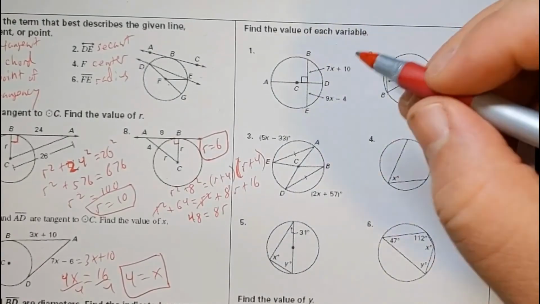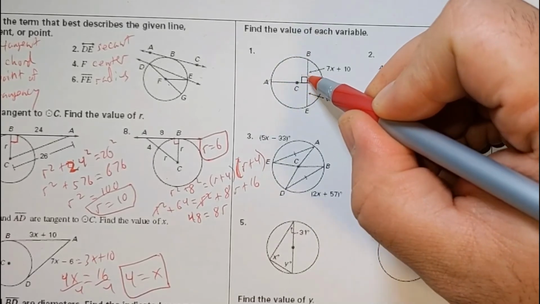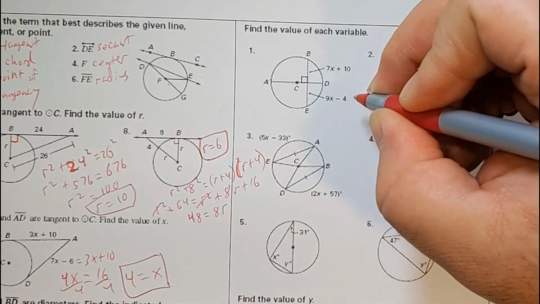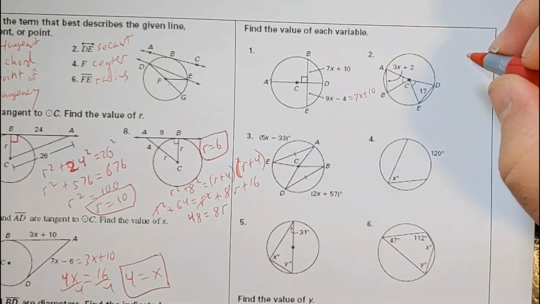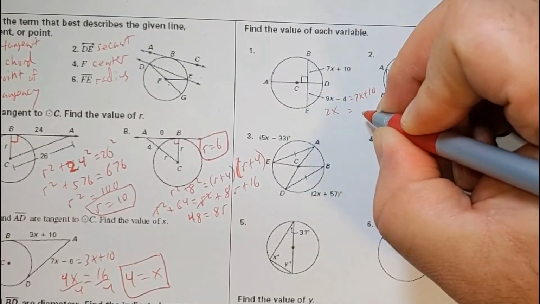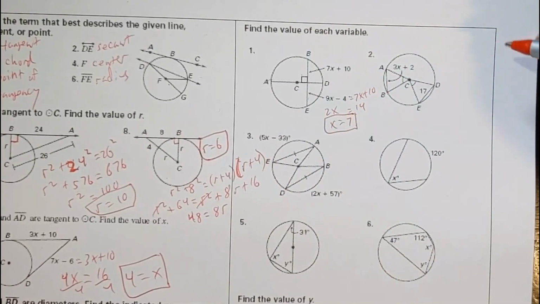The last set, if this is a diameter going through the center and it's perpendicular, this is bisected, split directly in half. So these can be made equal to each other. So 9x minus 4 equals 7x plus 10, and then you solve it. If you subtract 7x, you're going to have 2x on the left, and if you add 4, you're going to have 14 on the right, so x has to be 7.